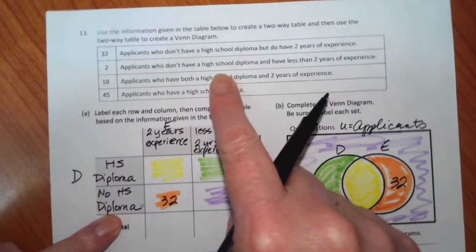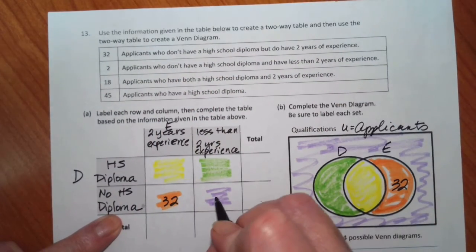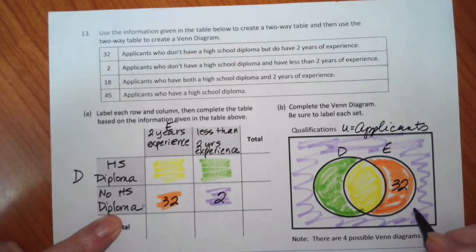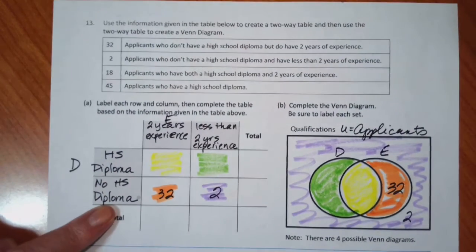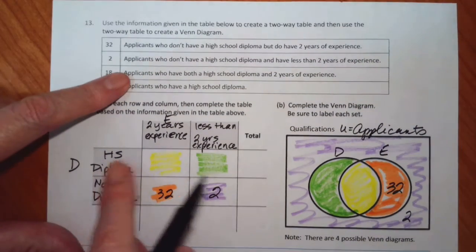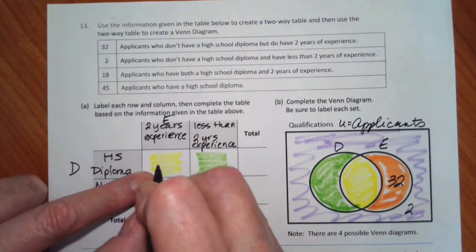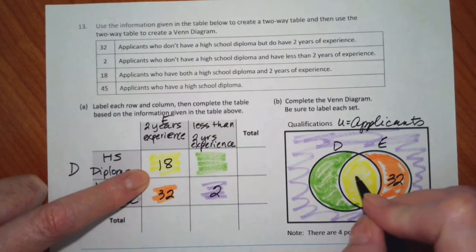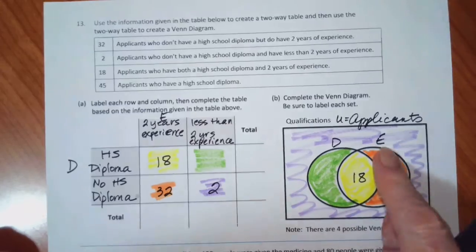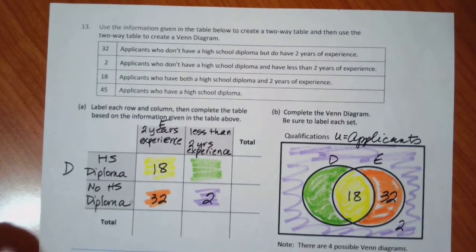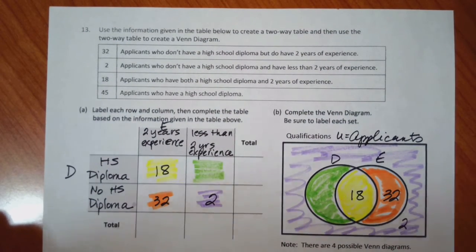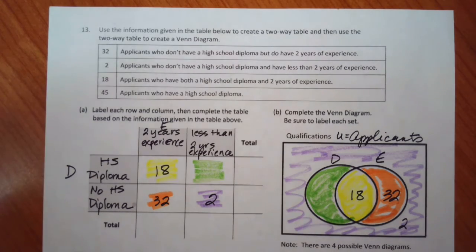No high school diploma and less than 2 years experience, there are 2 of those, so that goes here. They have a high school diploma and they have 2 years of experience, so that goes here, and that goes in our overlap, D and E. And don't forget to write these symbolically if that will help you. And in fact, I think we'll go ahead and do that in just a second.